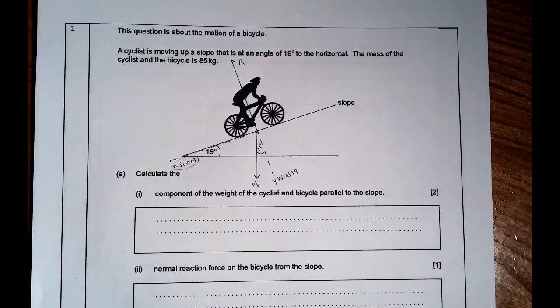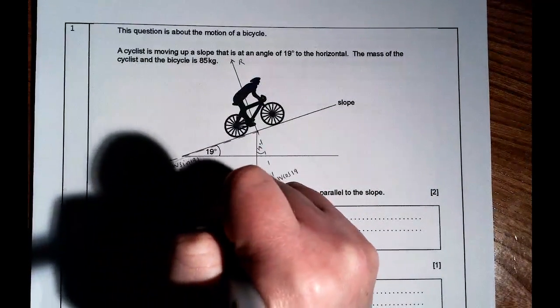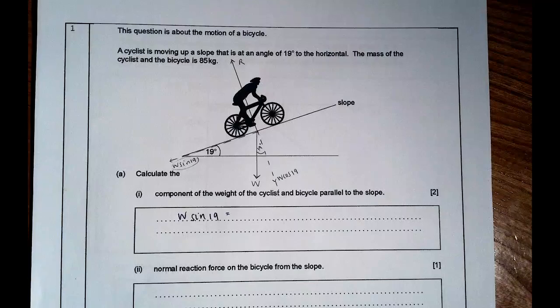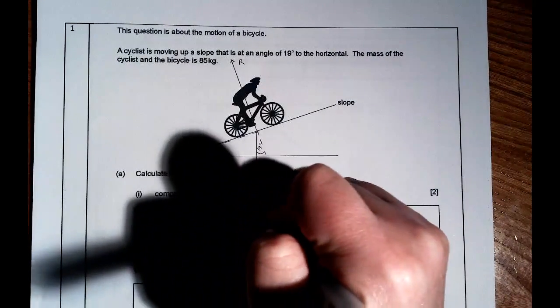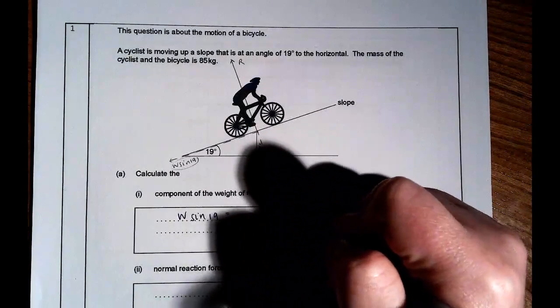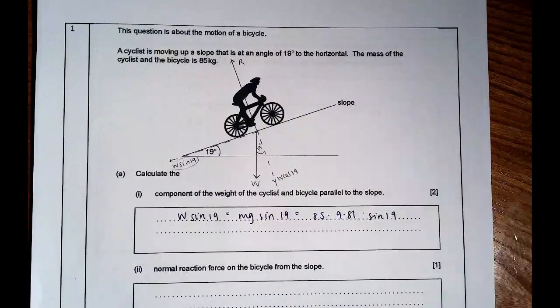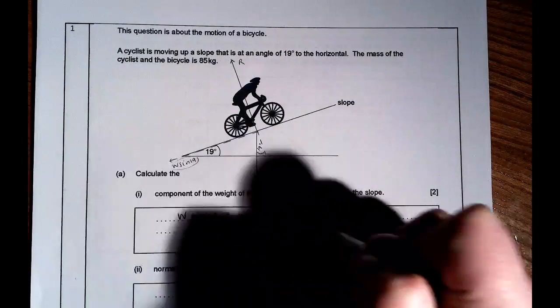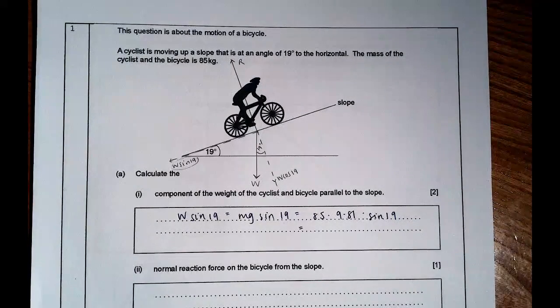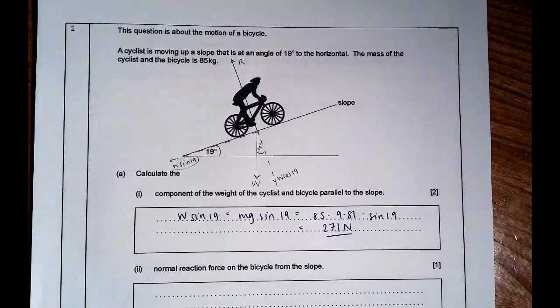This is obviously the one that is parallel to the slope, so that is going to be W sine 19, which is mg sine 19, and you're told that the mass is 85, you know g is 9.81, and you've got sine 19, and when you calculate that on a calculator you should get 271 newtons for the first bit.